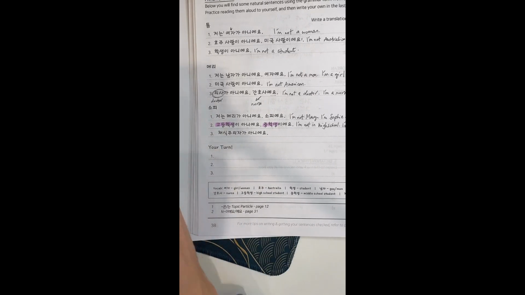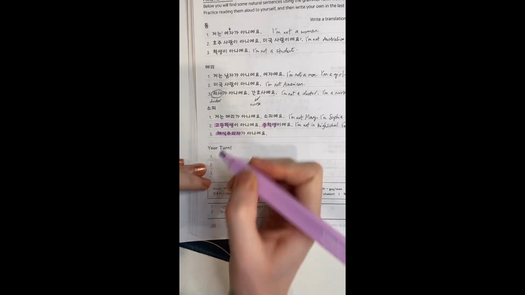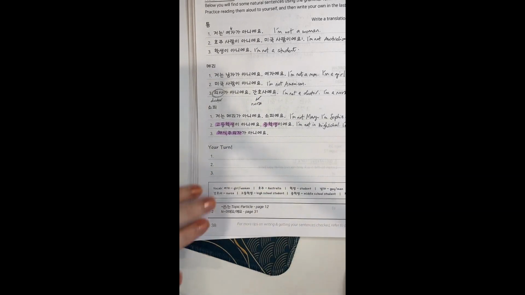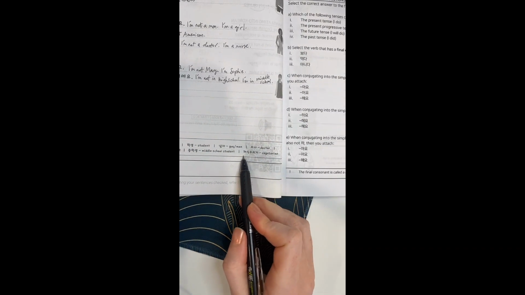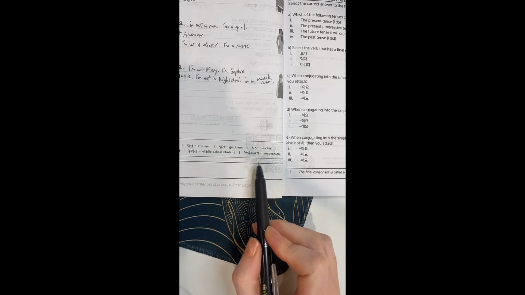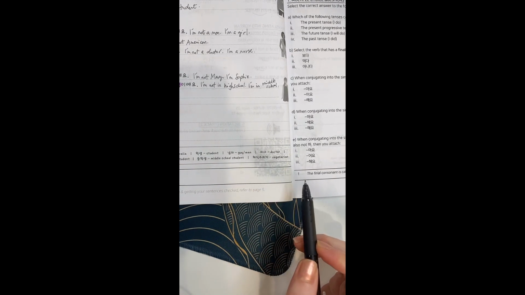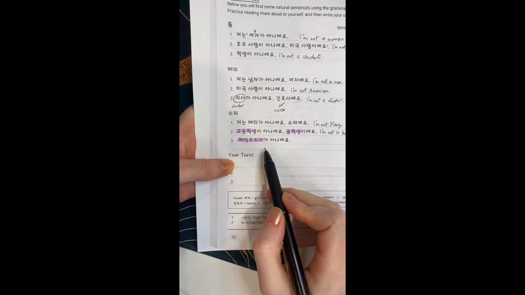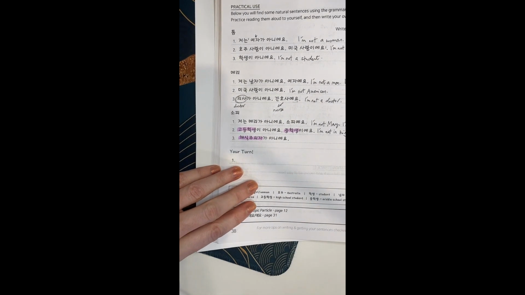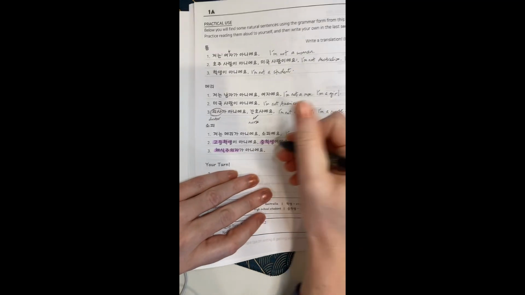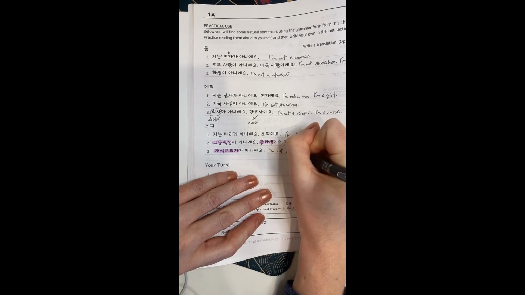And number 3, we have kind of a long word here. I don't expect anyone to know this word. Someone might. It is actually defined here at the bottom. So when we have words that we feel like people may not know, we do give a little vocabulary box at the bottom. And this word here, 채식주의자, is a vegetarian. Someone who doesn't eat meat. So if you are vegetarian, you would say 저는 채식주의자예요. I am vegetarian. But this sentence is 채식주의자가 아니에요. I'm not vegetarian.